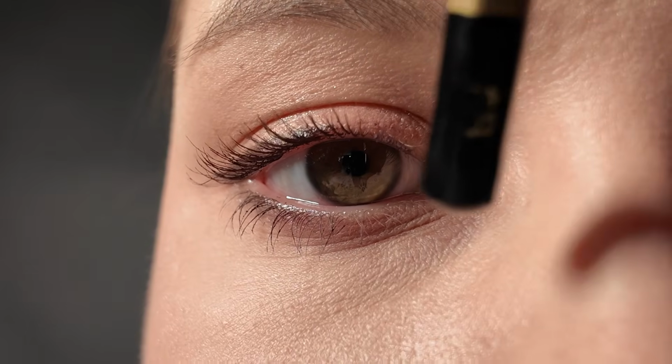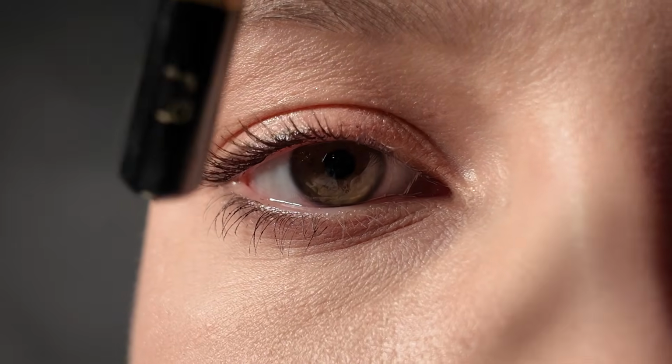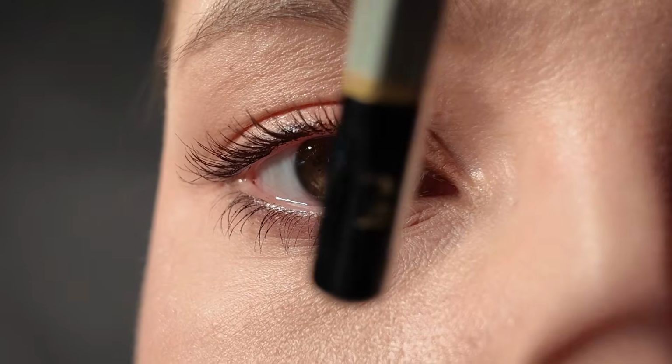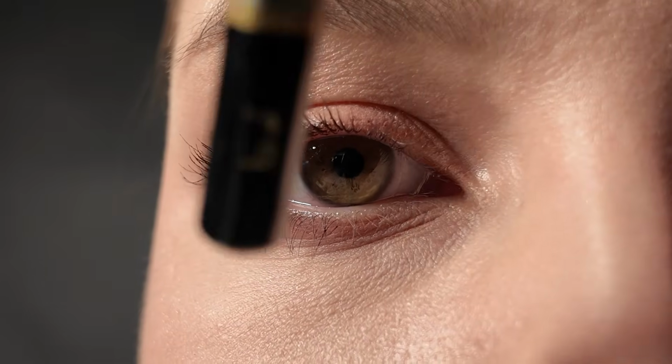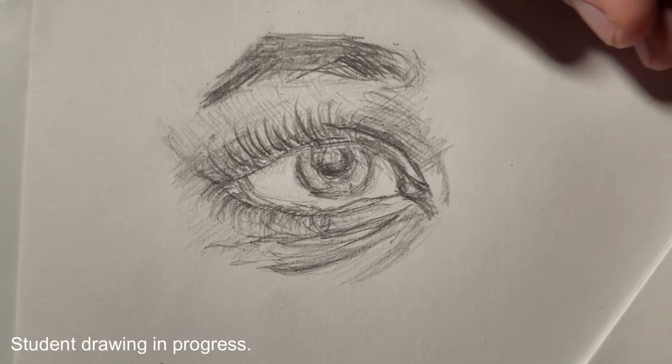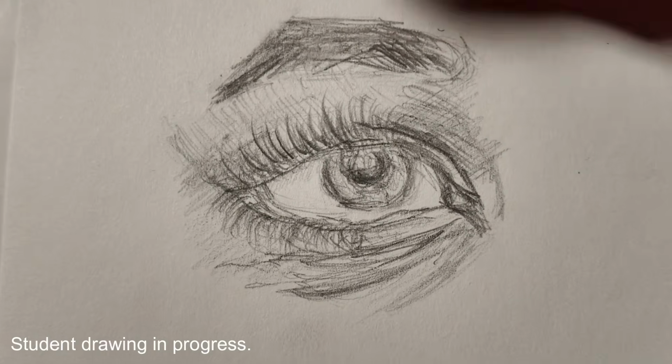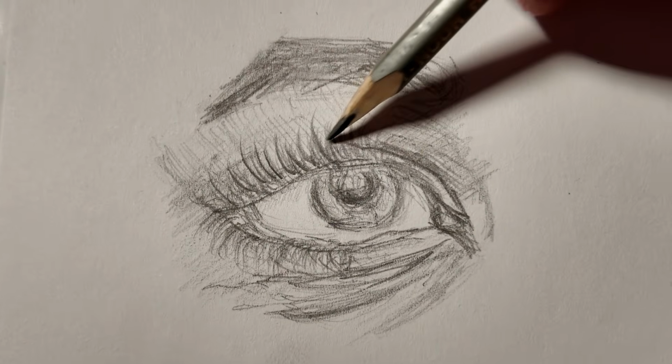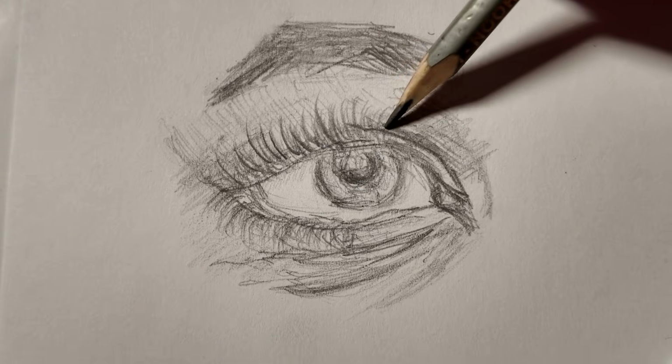You have to be precise with some contours, and then you have to achieve some softness. Let's say, for example, here or here. The proportions here are pretty good. Look how the iris is hiding under the eyelid.